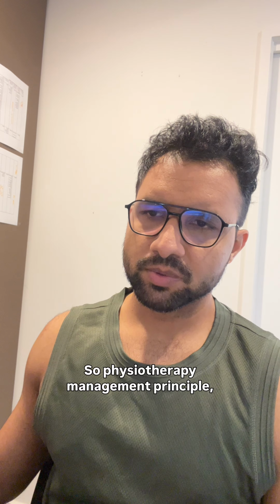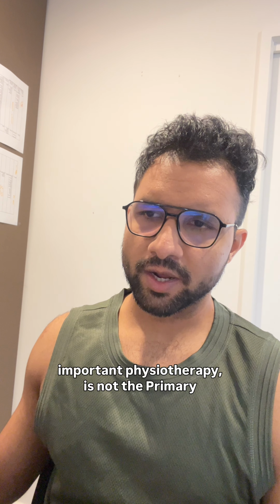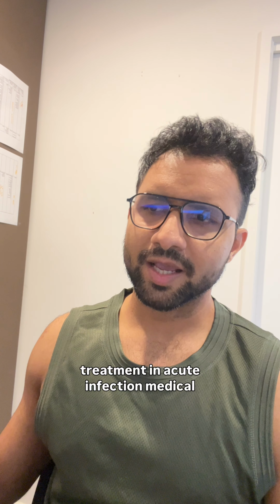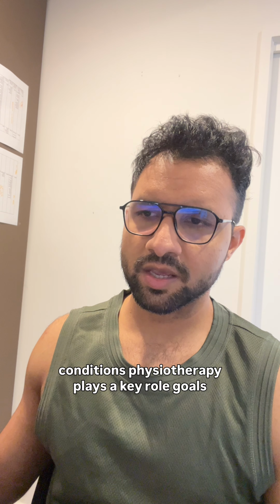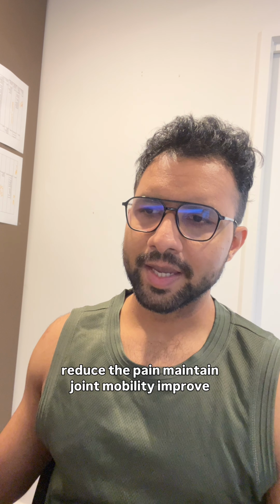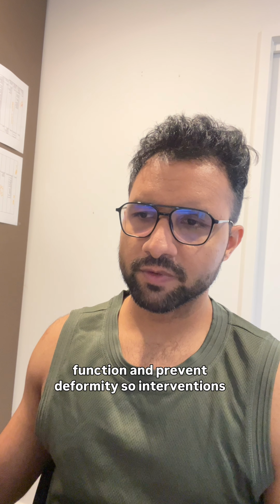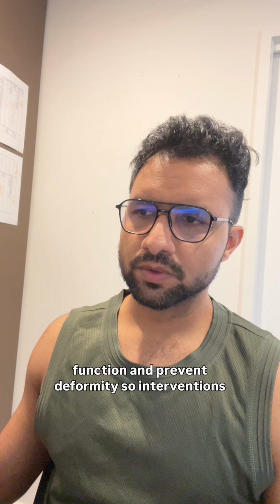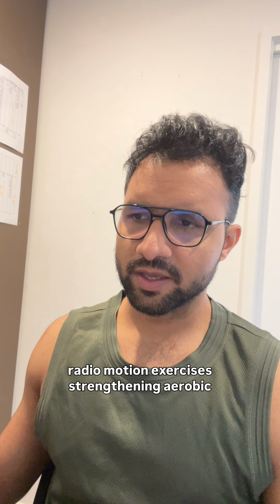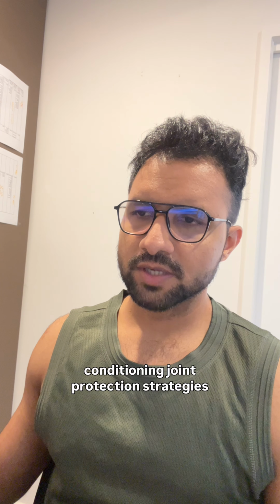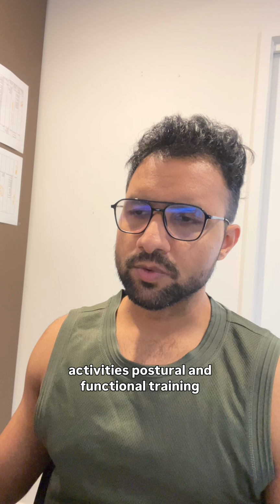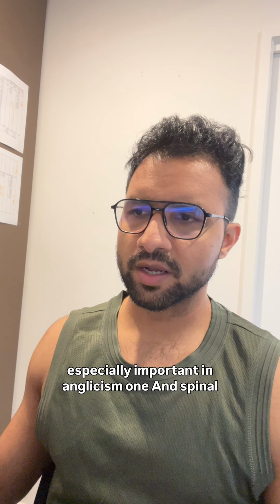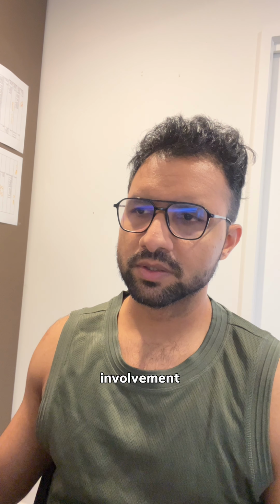So physiotherapy management principle, important. Physiotherapy is not the primary treatment in acute infection. Medical management is essential first. So in inflammatory conditions, physiotherapy plays a key role. Goals: reduce pain, maintain joint mobility, improve function, and prevent deformity. So interventions, exercise therapy includes range of motion exercises, strengthening, aerobic conditioning. Joint protection strategies. Patients are educated to reduce joint stress, modify activities. Postural and functional training, especially important in ankylosing spondylitis and spinal involvement.